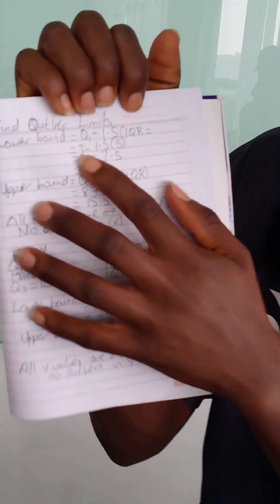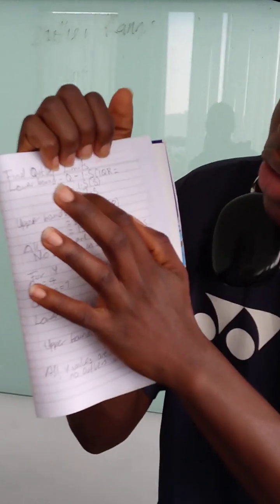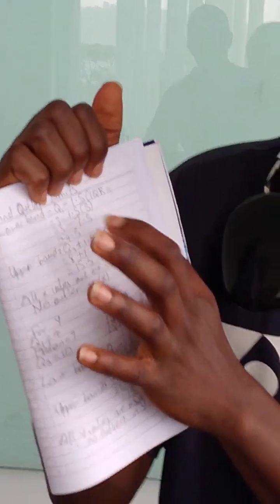Now we are going to find the outer limits. The formula for the lower limit is Q1 minus 1.5 times the IQR, and the IQR is 5, as we saw before. So 3 minus 1.5 times 5. 1.5 times 5 is 7.5, and 3 minus 7.5 is minus 4.5.